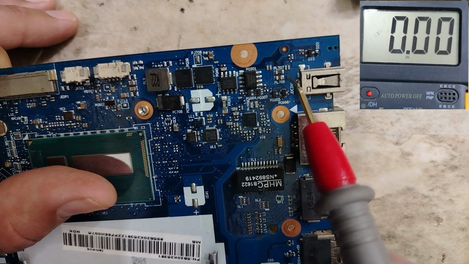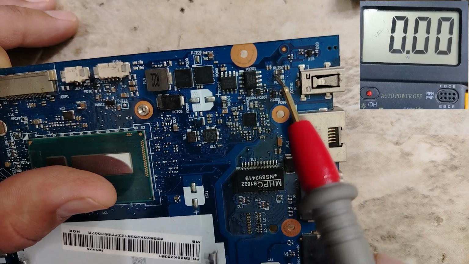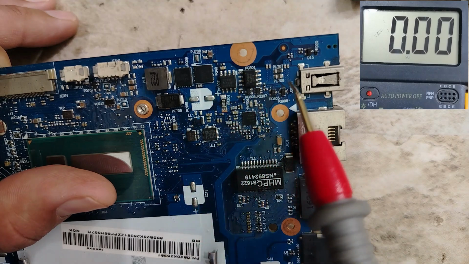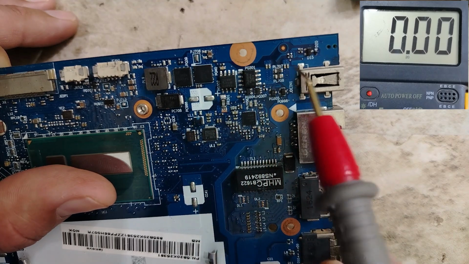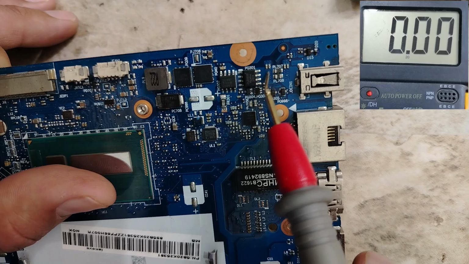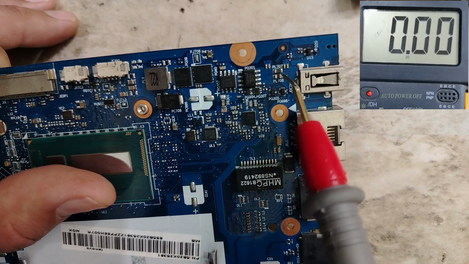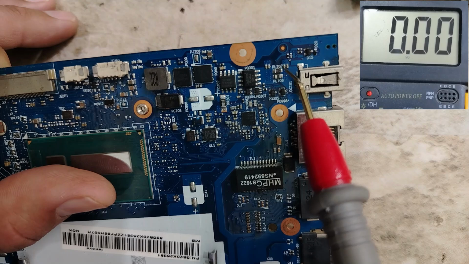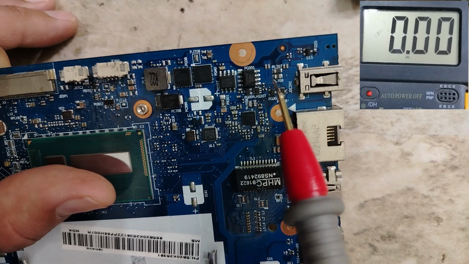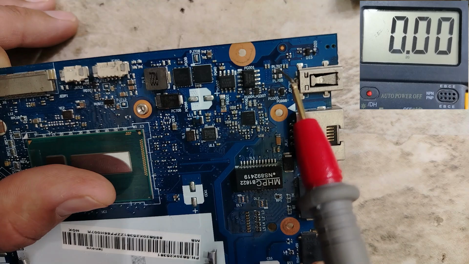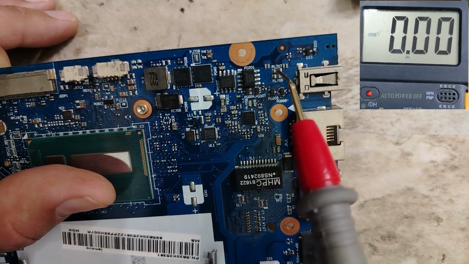These inductors are basically the bridge between the DC jack and the whole motherboard. Here you will find 19 volt on both sides. If any of these inductors has failed, the board will be a dead motherboard. So please always check these inductors.